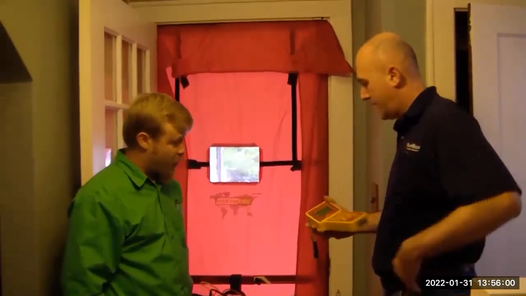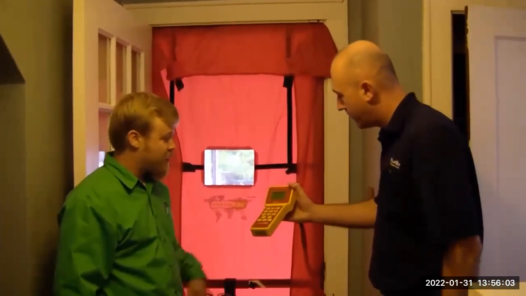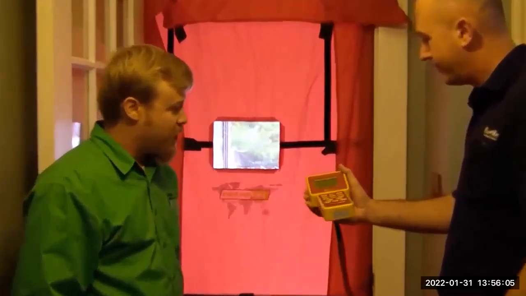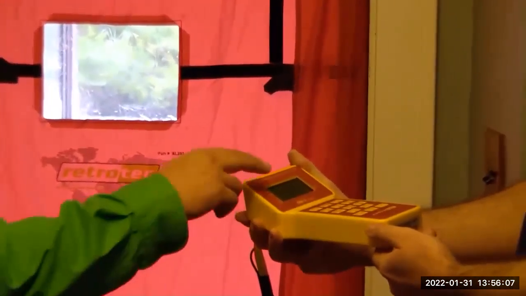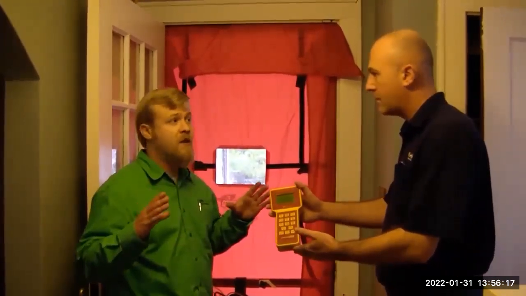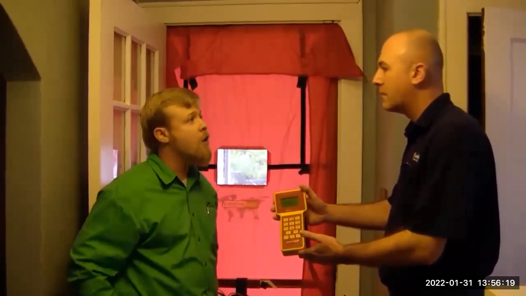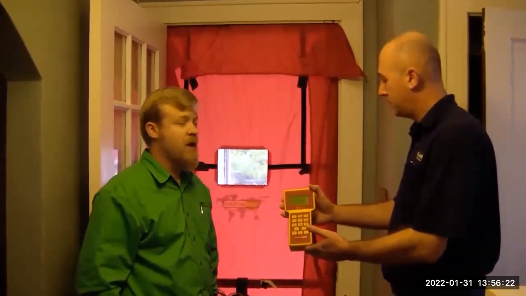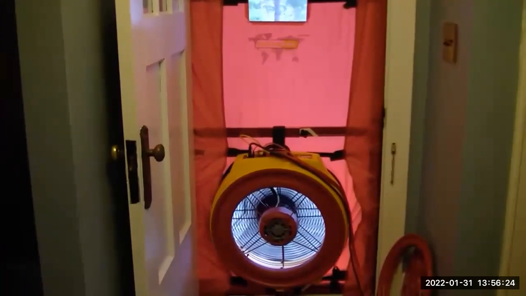Okay. And that tool that you're holding in your hand there, what is this? This is what's called a digital multimeter. What we use that for is, once we're done doing our blower door test, we can figure out the approximate size of the leakage that's in the home itself. So we can actually tell you how big, in essence, a hole is in your home. Cool. Very cool. Let's crank it up.